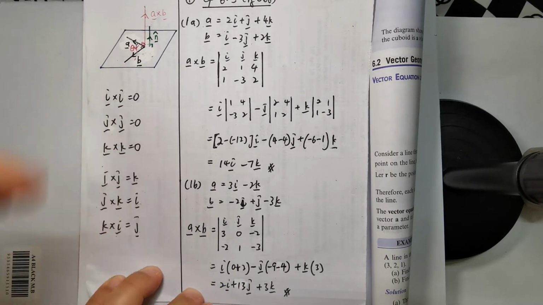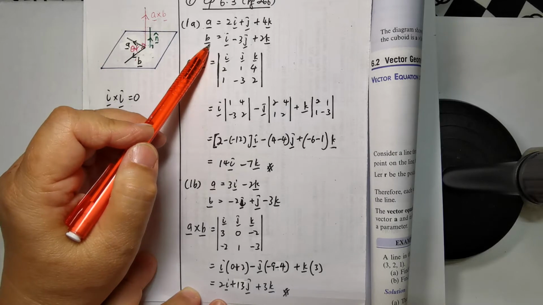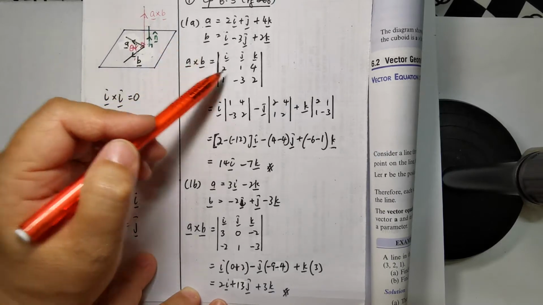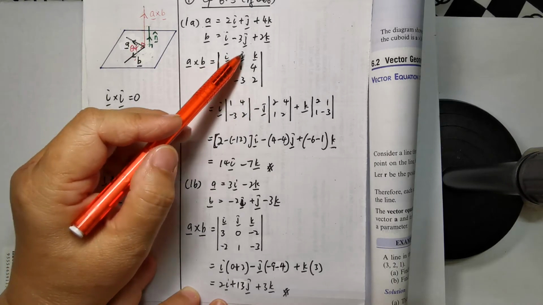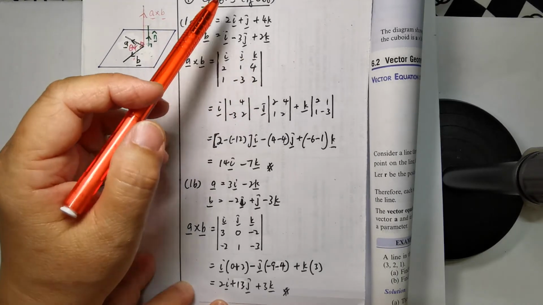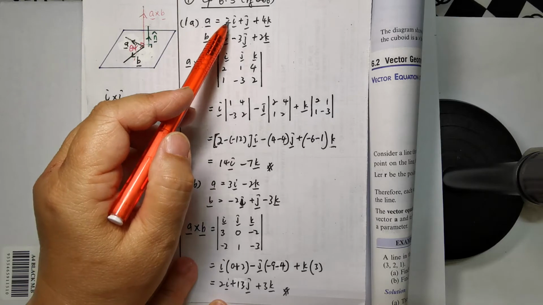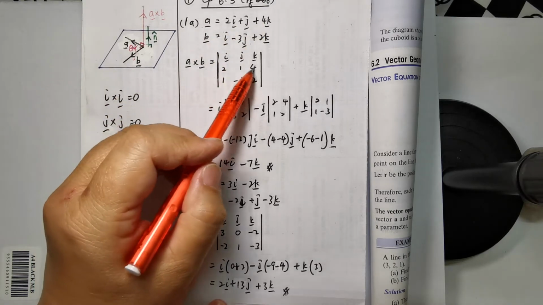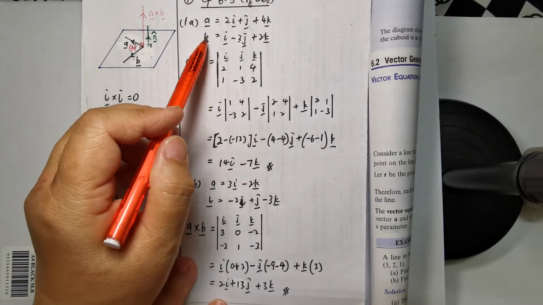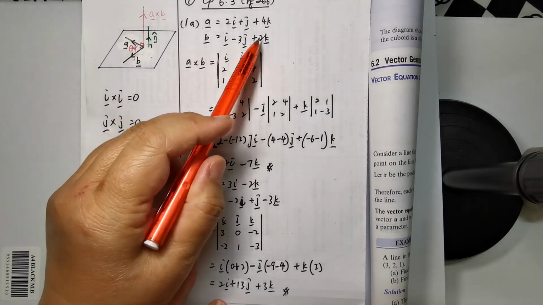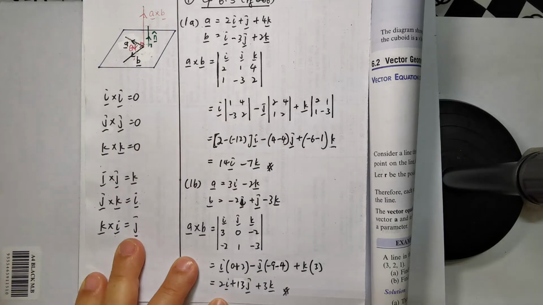Okay, all right. So you are given vector A and vector B. A cross B will be the determinant of a 3 by 3 matrix. The first row will be your i, j, k. The second row is the i, j, k components for vector A: 2, 1, 4. The third row is the components for vector B: 1, negative 3, 2.